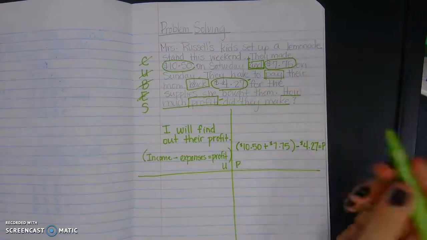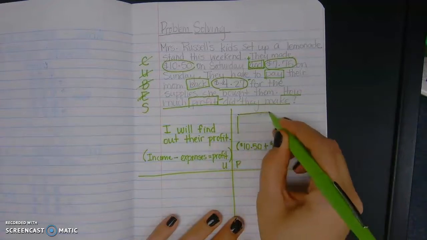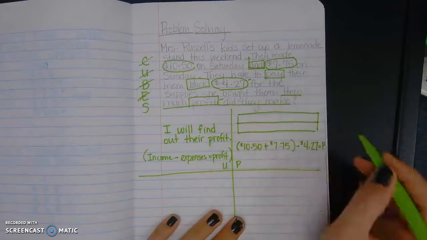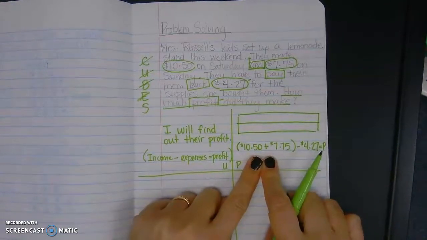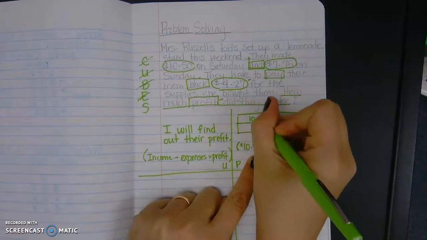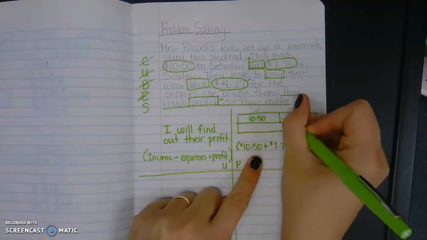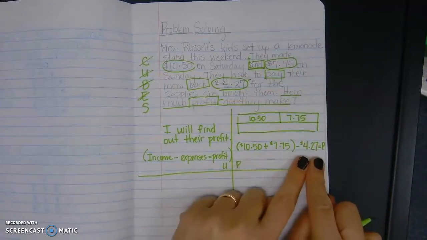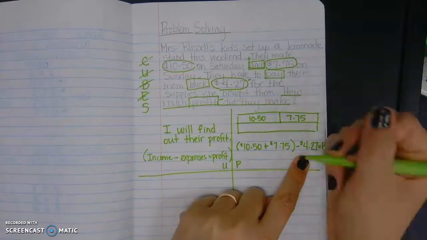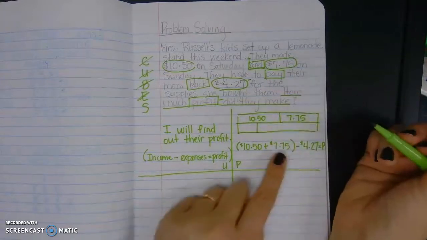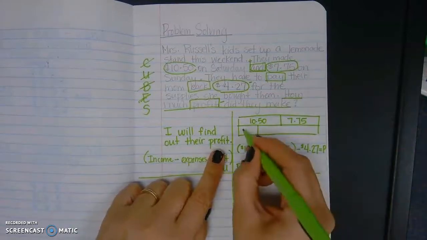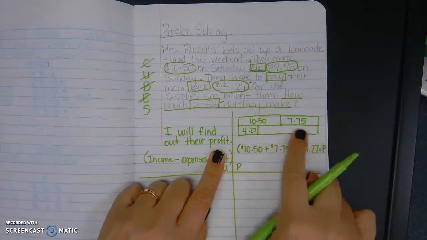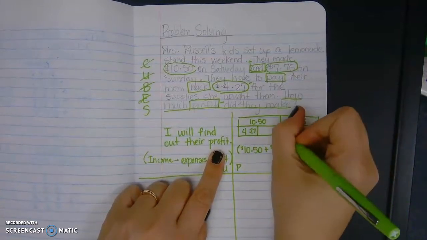So to put that in a strip diagram, remember when you're adding in a strip diagram, the two numbers, they go together on the line. All right, so 10.50 and 7.75 belong together because you're putting them together. I'm going to subtract $4.27 from that. It's like maybe half of the 10 almost. So $4.27 here. And then we're going to be left with this whole amount right here. That is their profits.